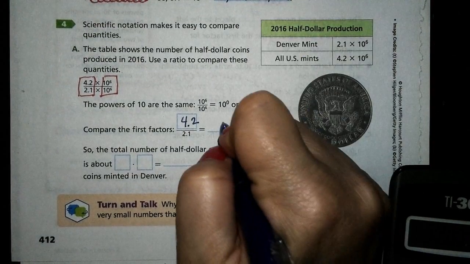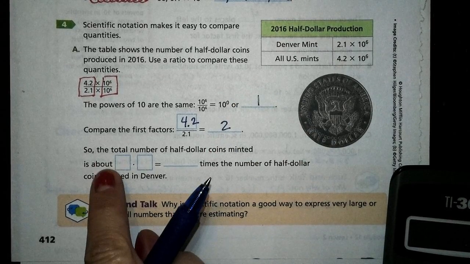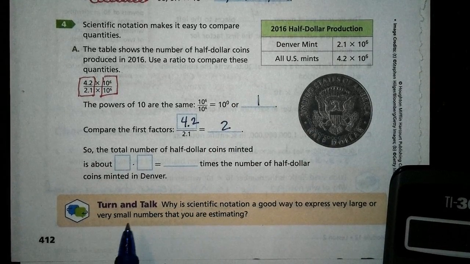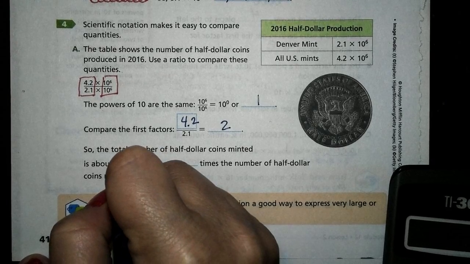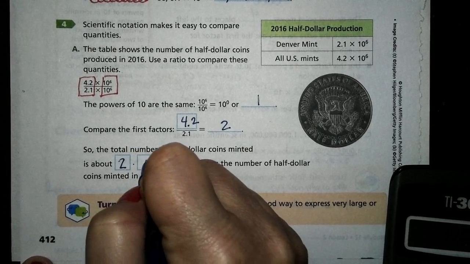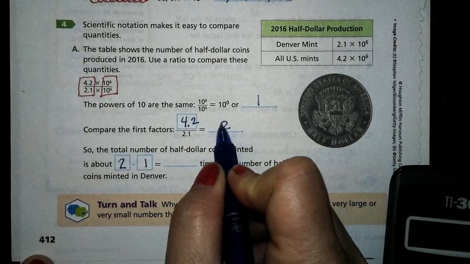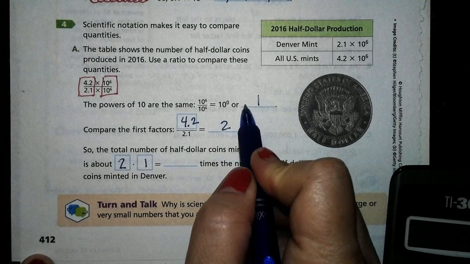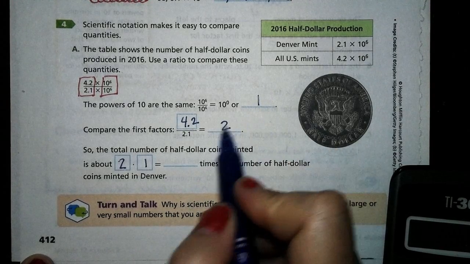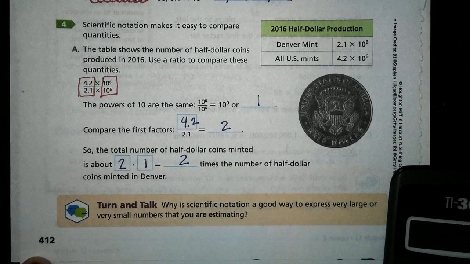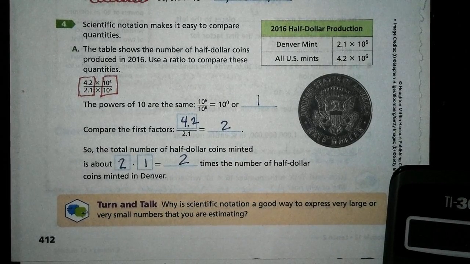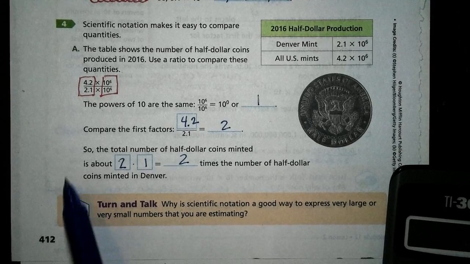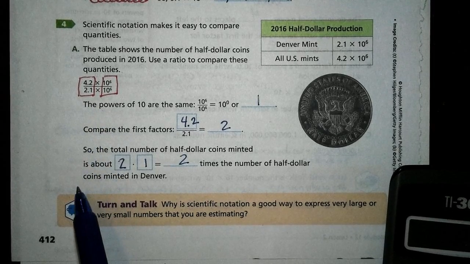So the total number of half-dollar coins minted is about 2 times 1. We're taking this number here and multiplying it by this number here. So 2 times 1 equals 2: 2 times the number of half-dollar coins minted in Denver. So this gives you a step-by-step way of comparing them.